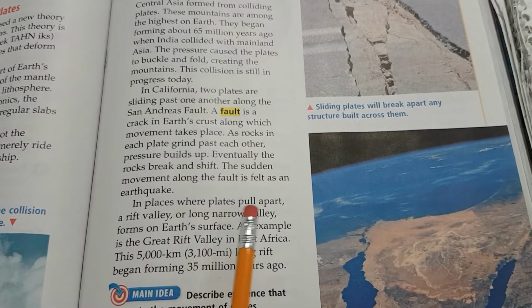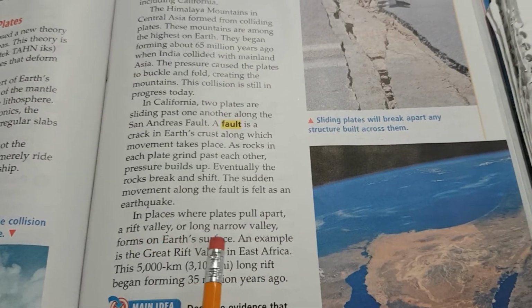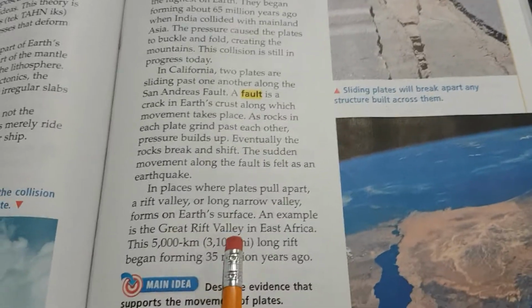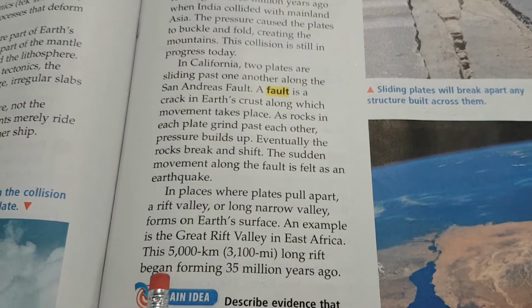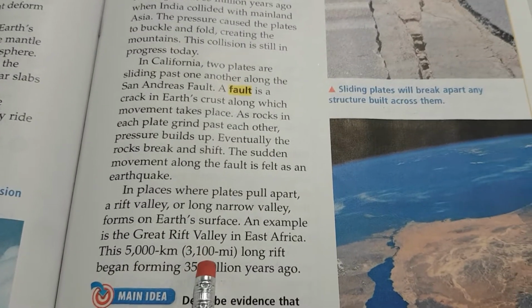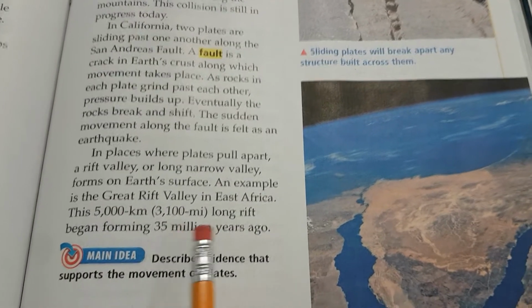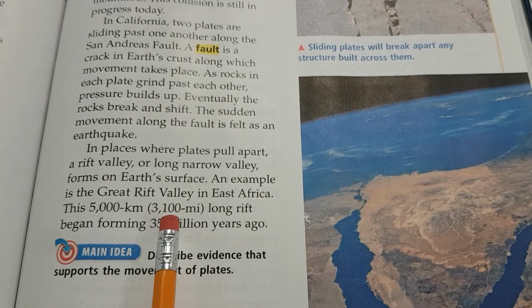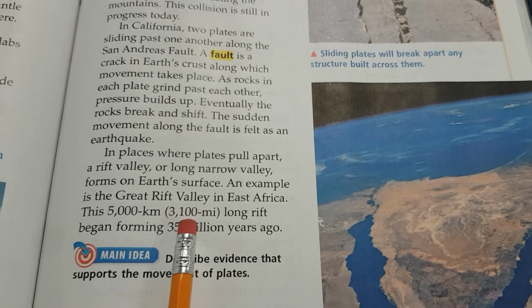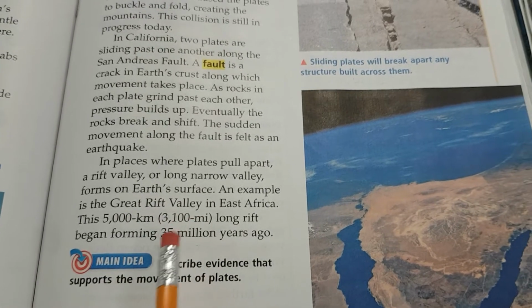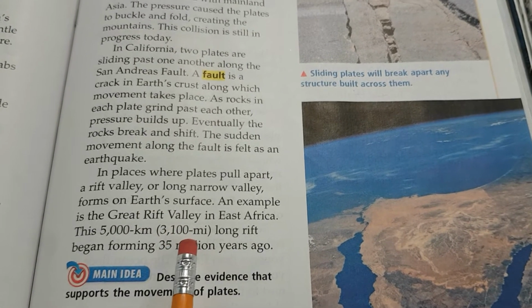In places where plates pull apart, a rift valley or long narrow valley forms on Earth's surface. An example is the Great Rift Valley in East Africa. This 5,000 kilometer or 3,000 mile long rift began forming 35 million years ago. Okay, that 3,000 miles is about how far it is from the west coast of the United States to the east coast of the United States. So the rift is as long as our entire country.